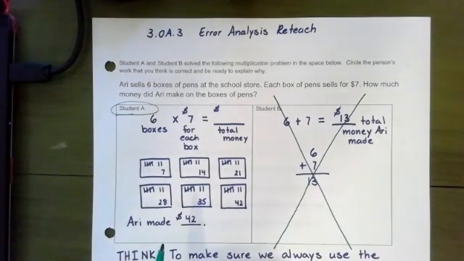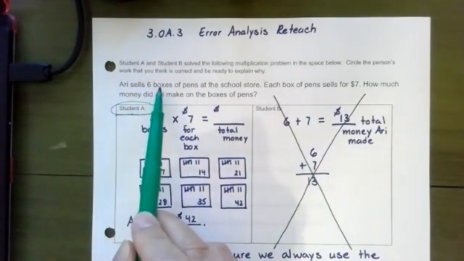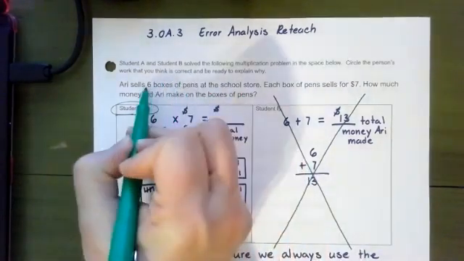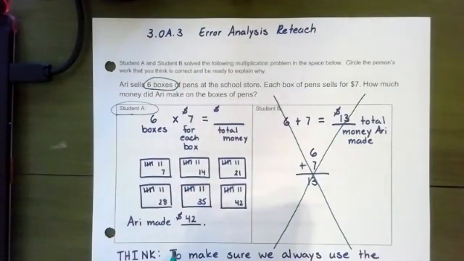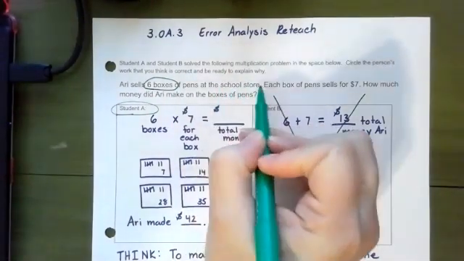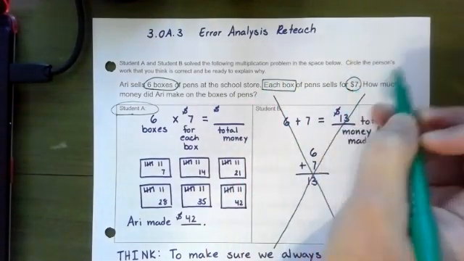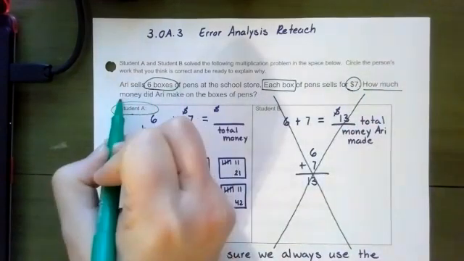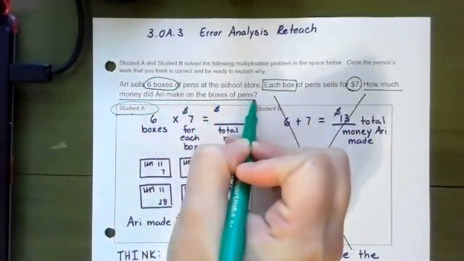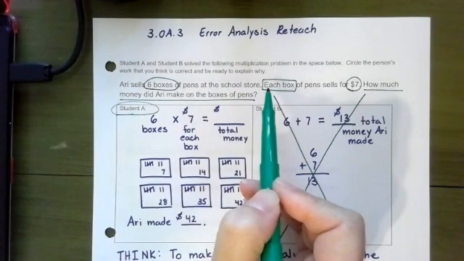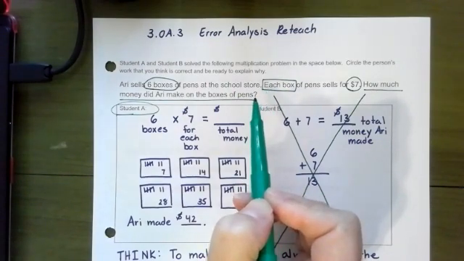Let's go back to the problem so that we can make sure that we know how to look for multiplication or division. Ari sells 6 boxes of pens at the student store. If you were annotating this problem, you should have circled 6 boxes because that's how many boxes she sells. Each box sells for $7. The question is, how much money did Ari make on the boxes of pens? We know how many boxes she sold, and we know how much each box sells for. We're looking for the total amount of money she made.